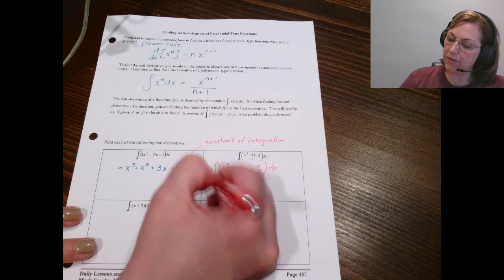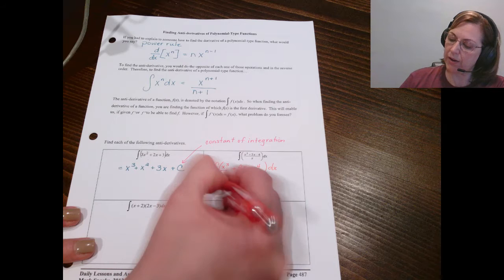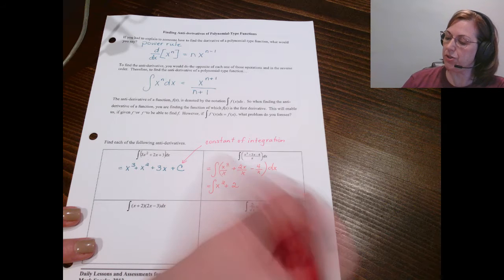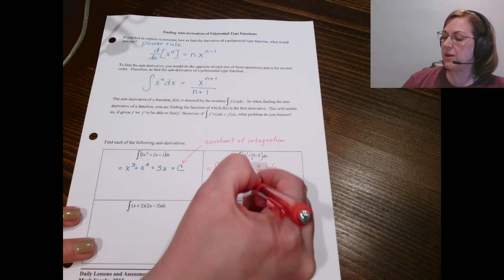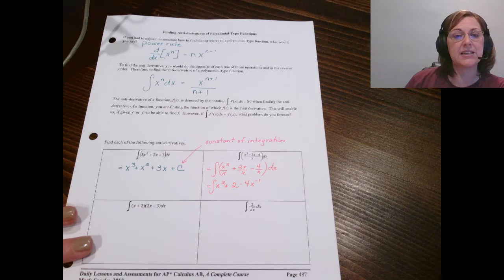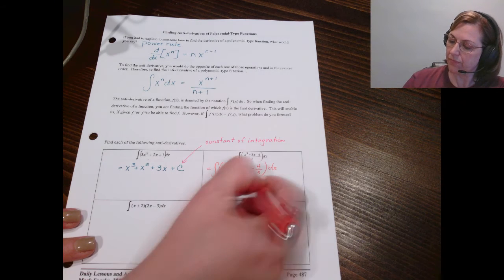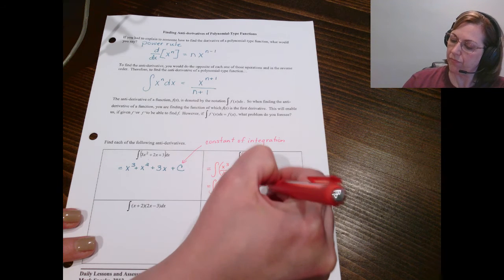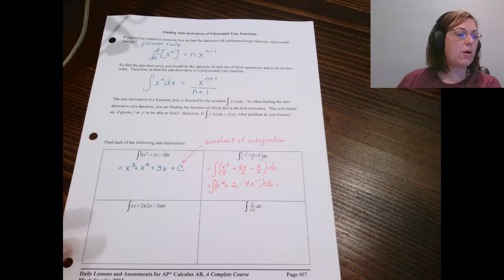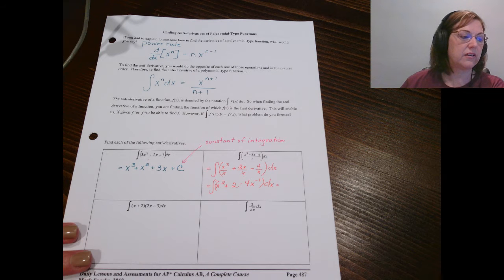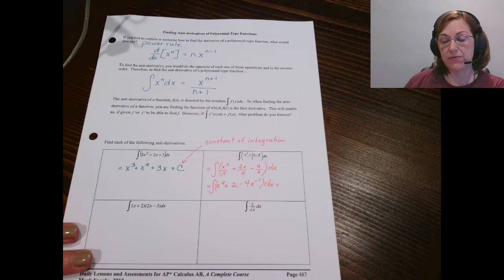So really, I'm looking for the antiderivative of x squared plus 2 minus, and I'm going to rewrite this as 4 times x to the negative 1. Now, let's take the antiderivative, okay?